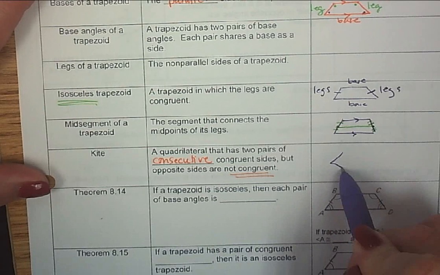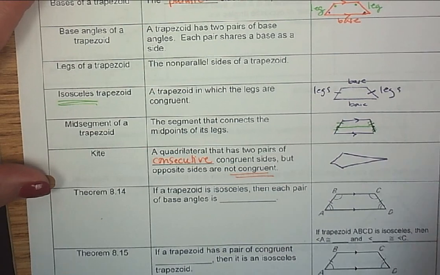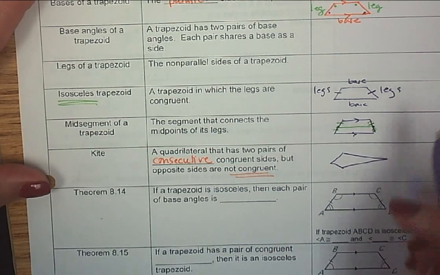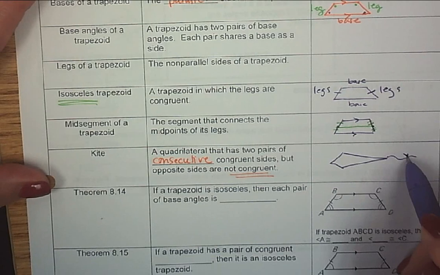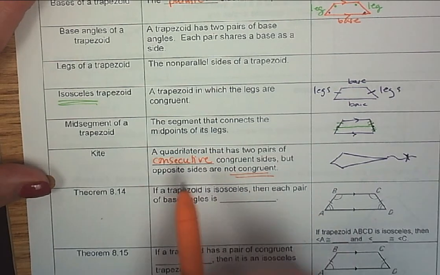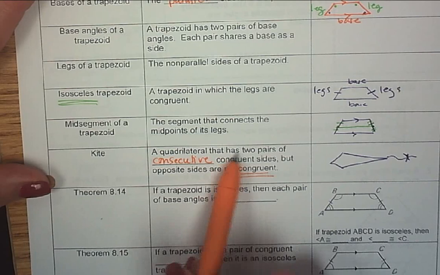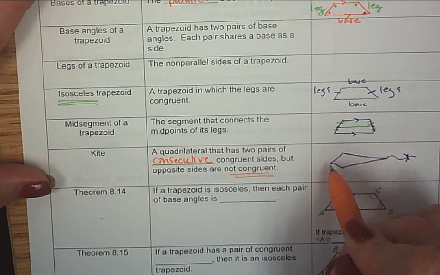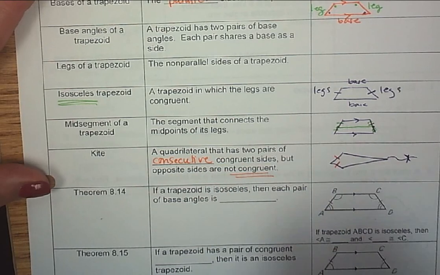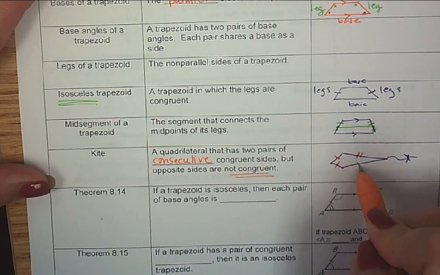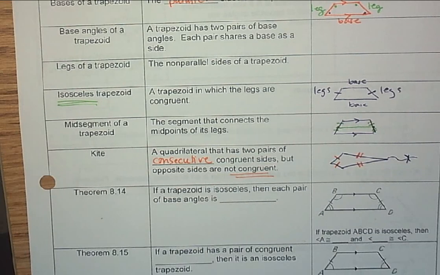When it's talking about it has two pairs of consecutive sides that are congruent, this is a consecutive side, and this is a consecutive side. The angle between the consecutive sides is going to have a property as well, but it's the bottom half and the top half that are my two pairs of consecutive sides. It's not the sides. Okay, it's the top and the bottom, which we'll know the properties of in just a moment.